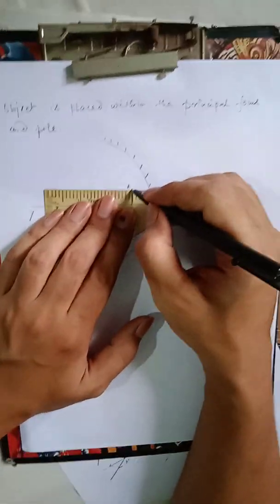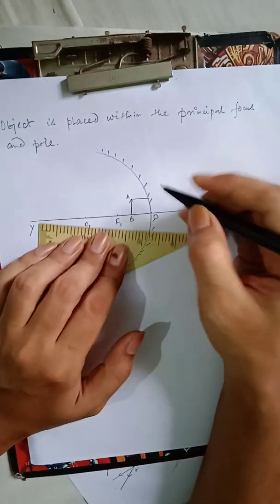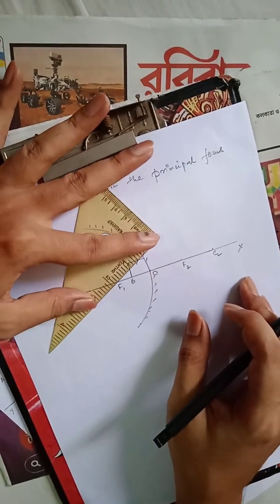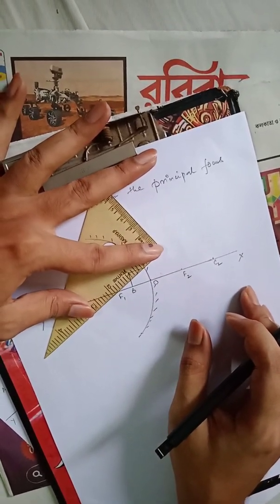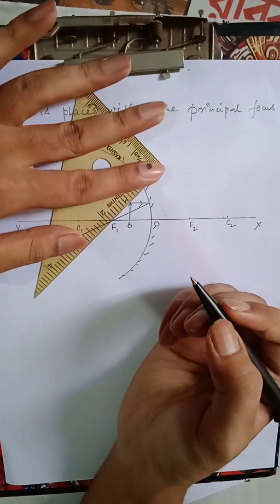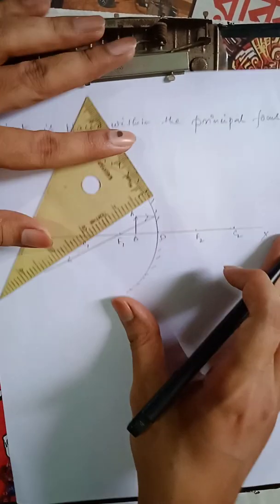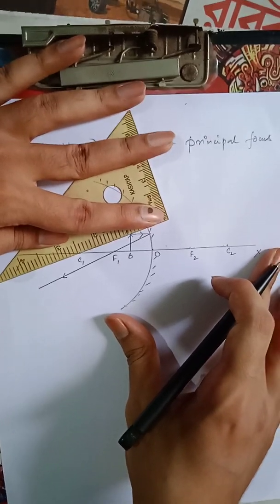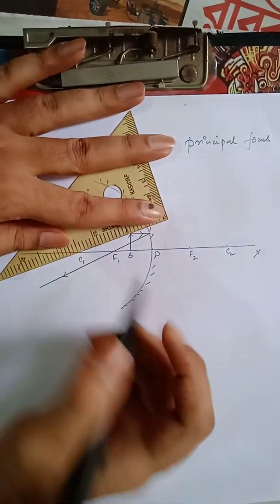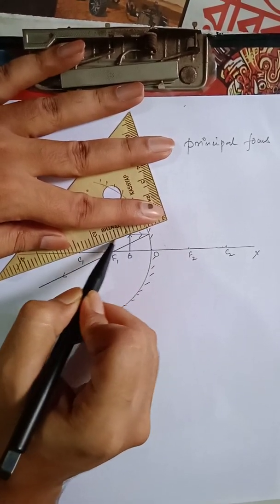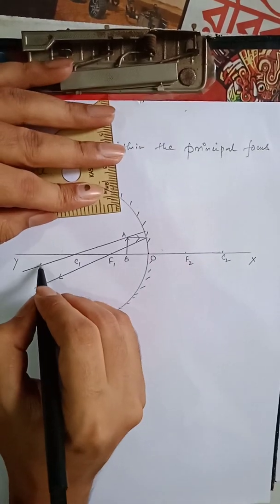One ray of course will be parallel to the principal axis, and surely it will pass through the focus. The second ray, as I told in the last picture, will pass through the center of curvature like this.